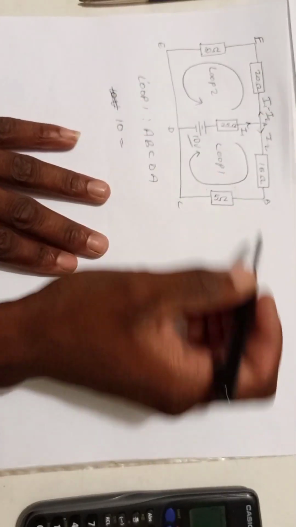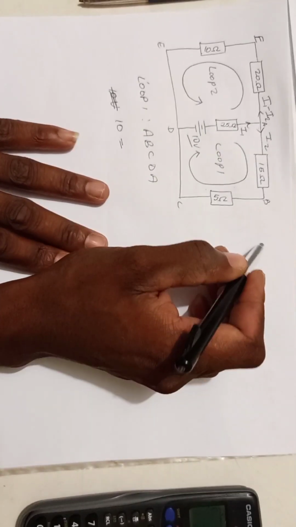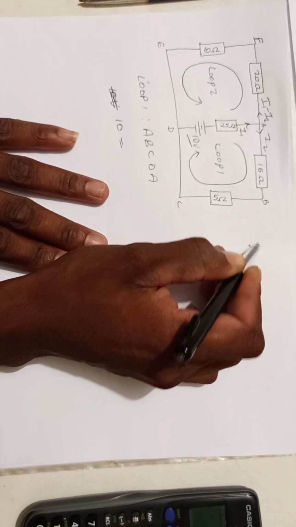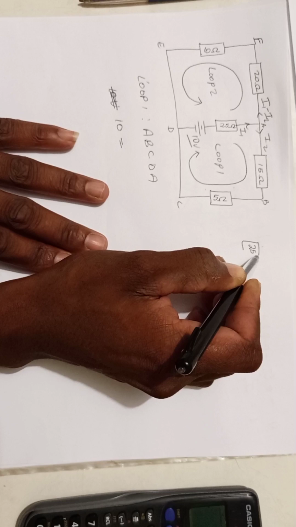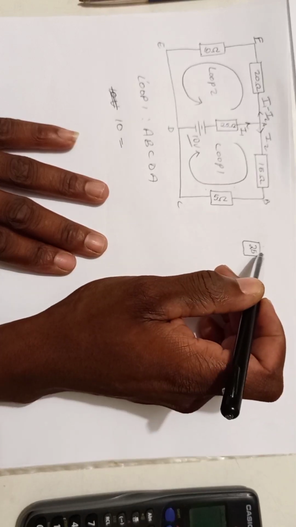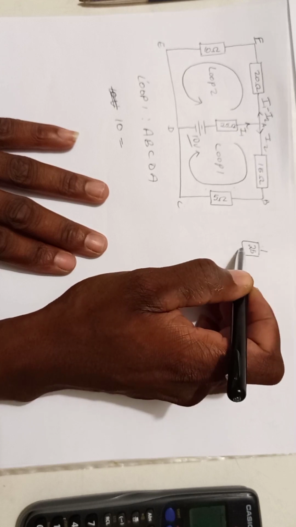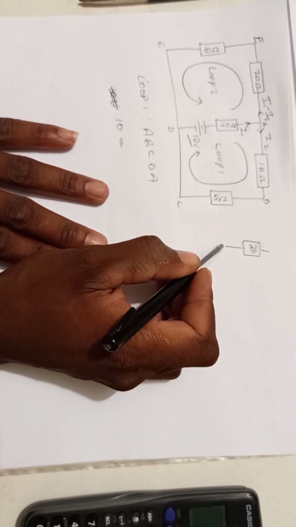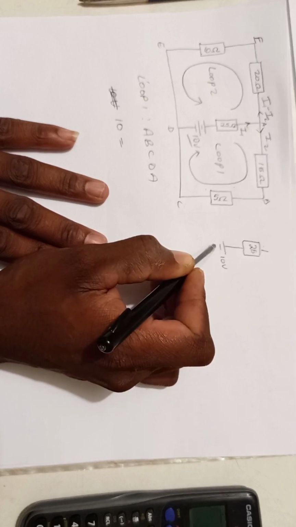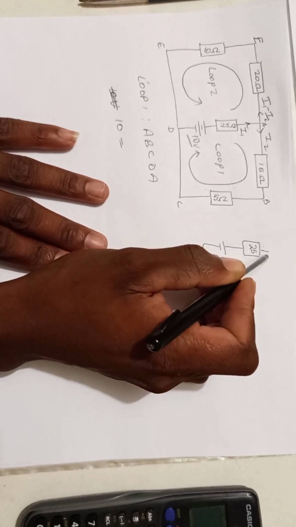If I were to take this loop and draw it here, it's like this, so that someone would not get confused. That's the 20 ohm resistor, and that's our battery. It doesn't matter if we draw it like this.